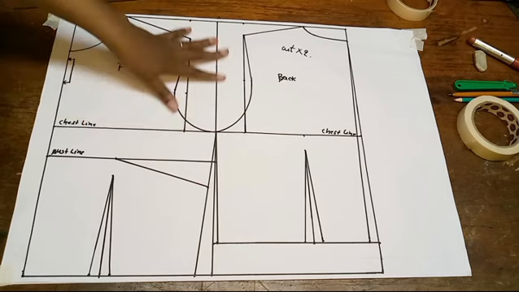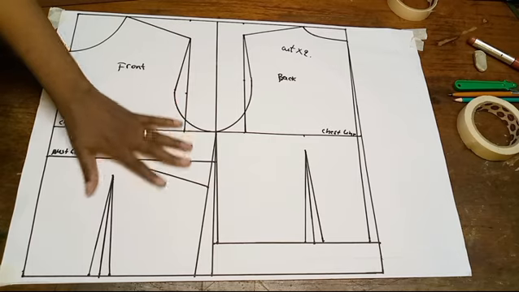Thank you for watching. This is just the basic bodice pattern.